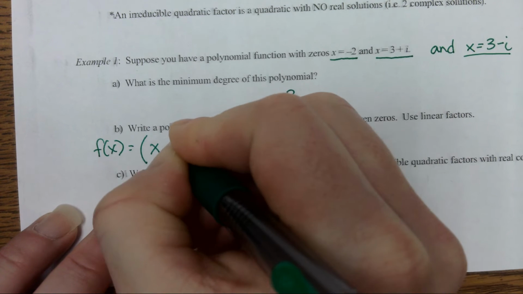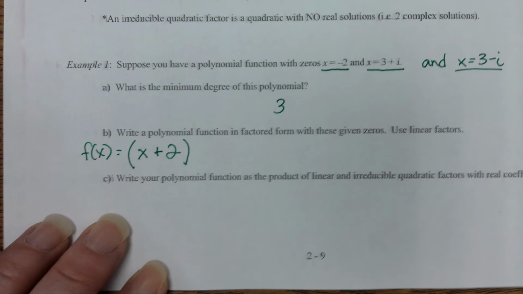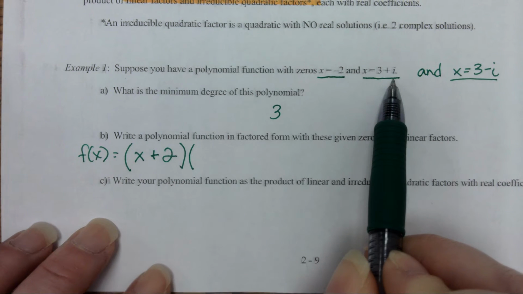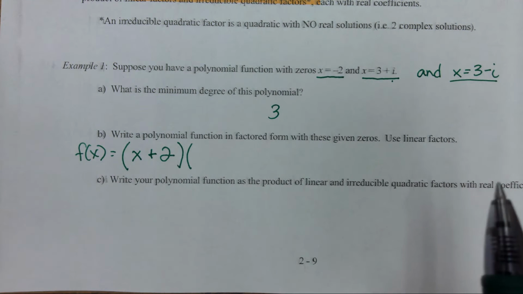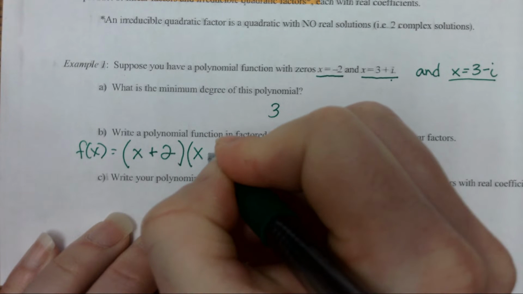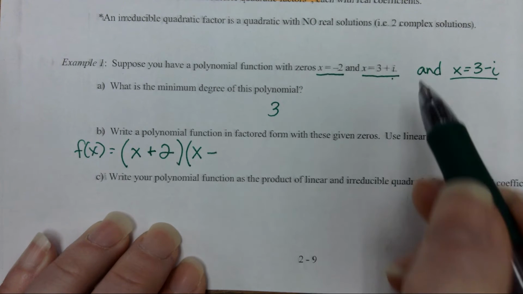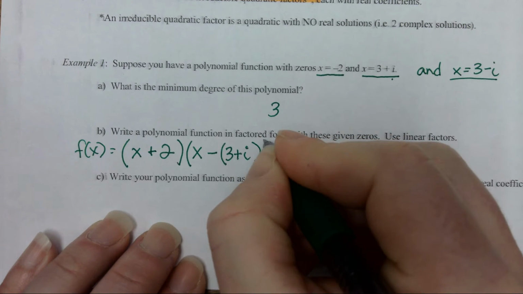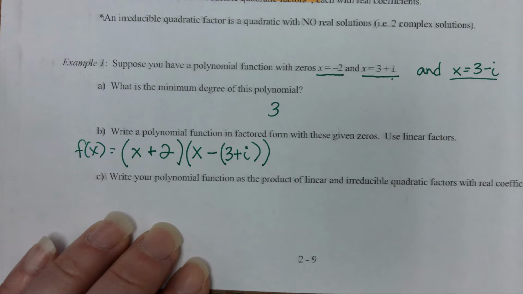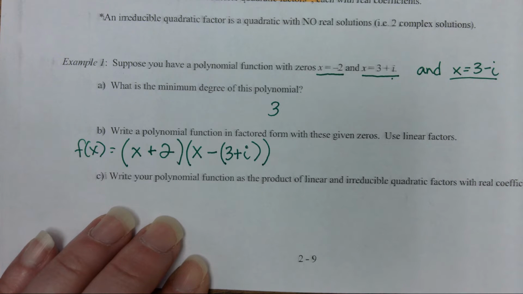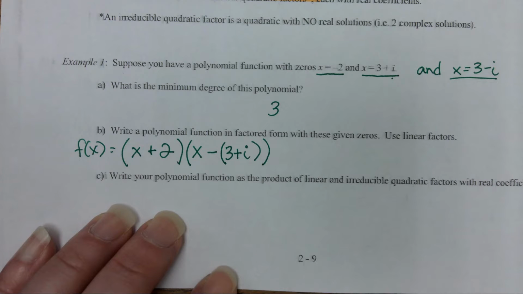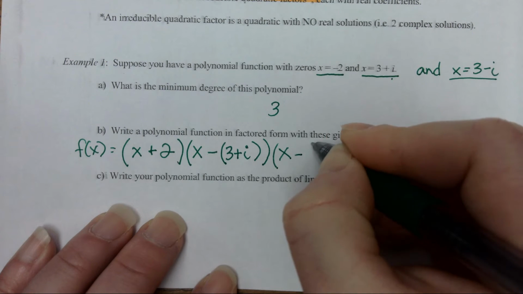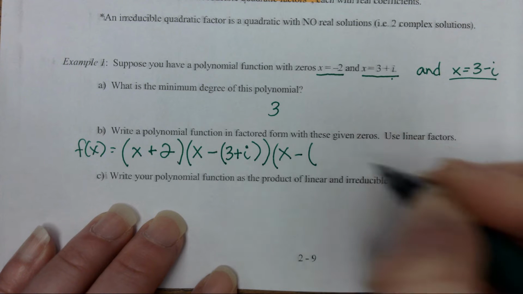X plus 2. The way you write these are the same way. We write x minus the zero. So I write x minus, and I put this in, 3 plus i. I use parentheses around it because I have to subtract the whole thing. And the other one would be x minus, parentheses, 3 minus i.